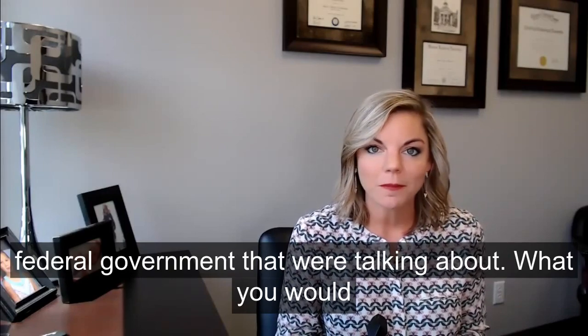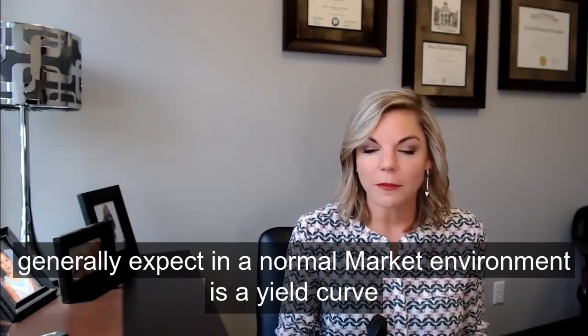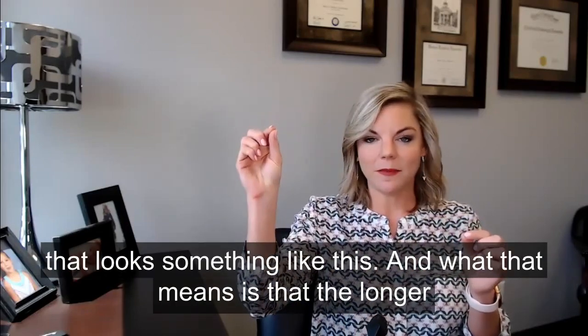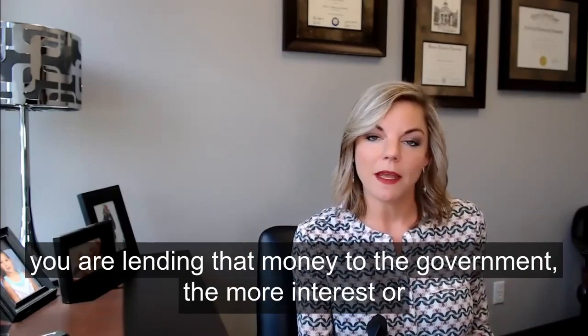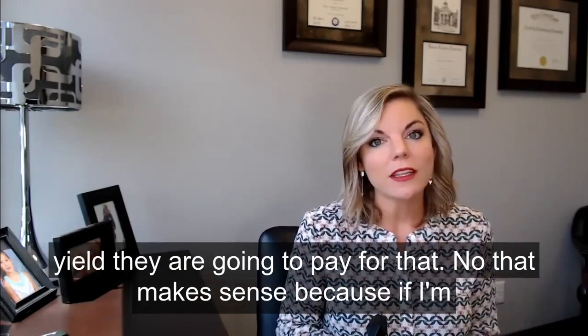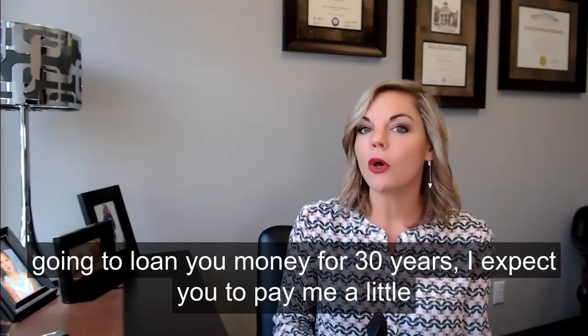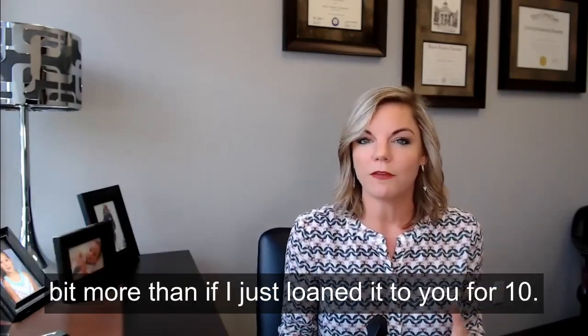Now, what you would generally expect in a normal market environment is a yield curve that looks something like this. And what that means is that the longer you are lending that money to the government, the more interest or yield they are going to pay for that. Now, that makes sense because if I'm going to loan you money for 30 years, I expect you to pay me a little bit more than if I just loaned it to you for 10.